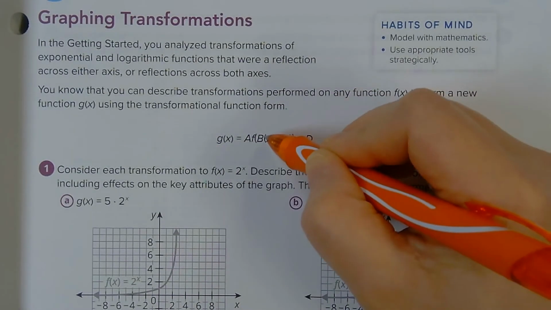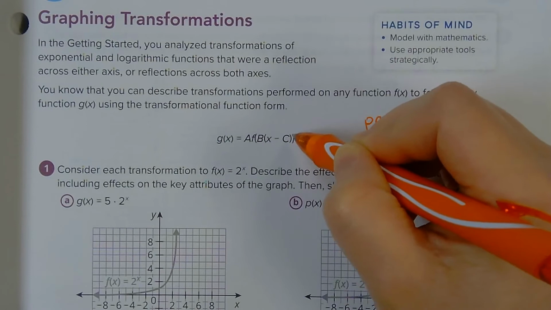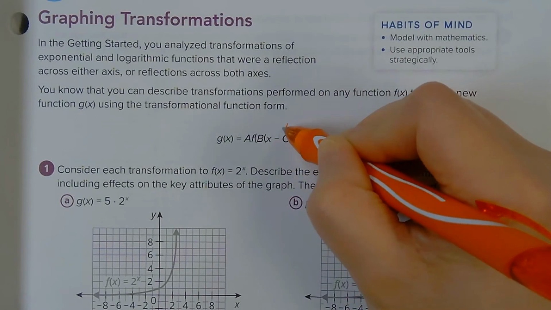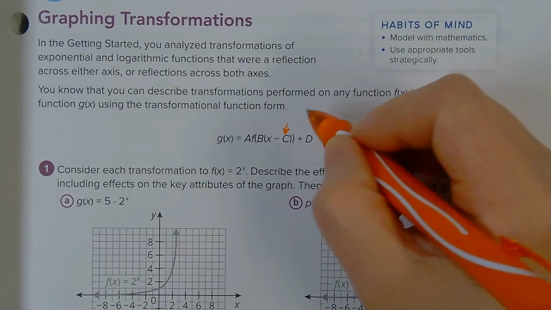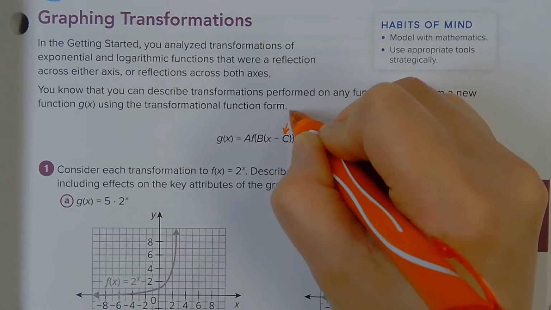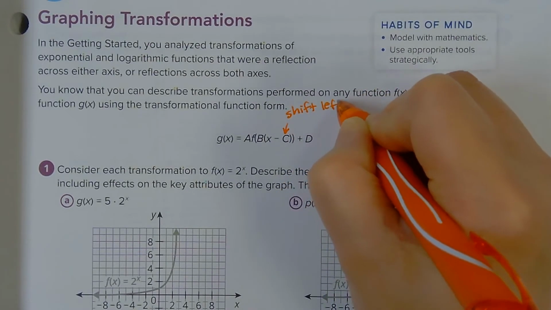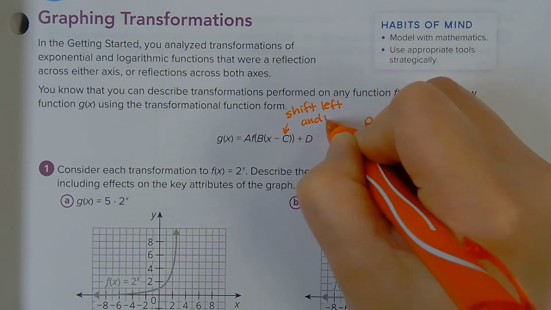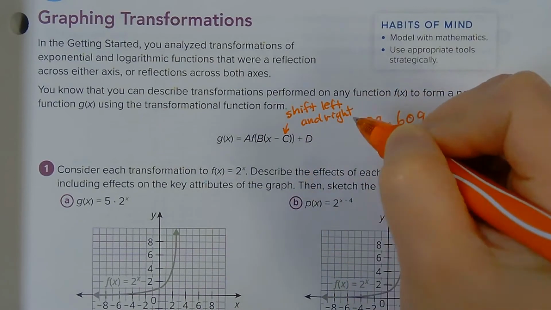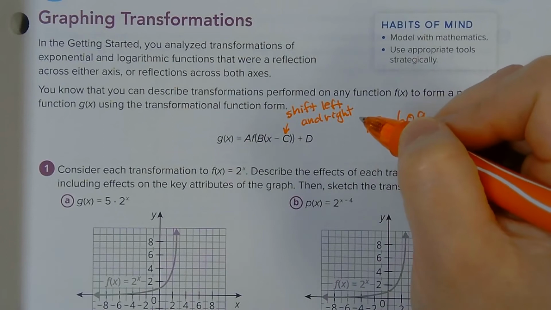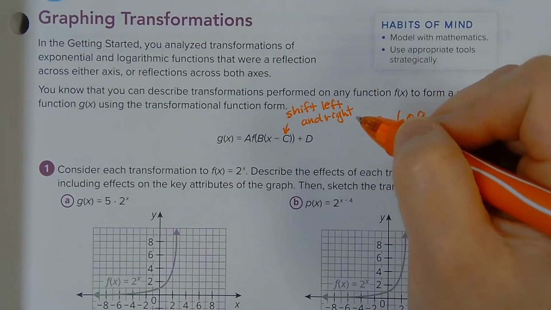So remember the one inside the parentheses with the X, that has to do with the left and right. And so this is shifting left and right. So we're taking the basic graph and we're just going to shift it. We're not making it longer or stretching it or anything like that.